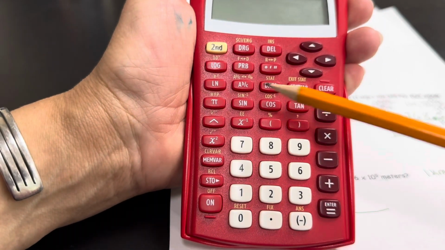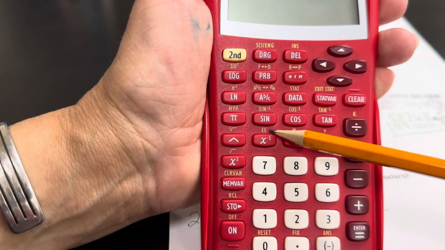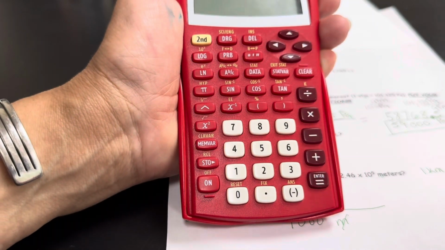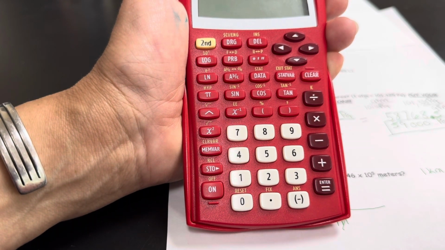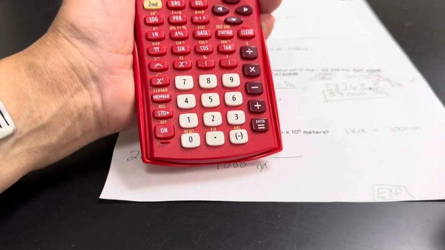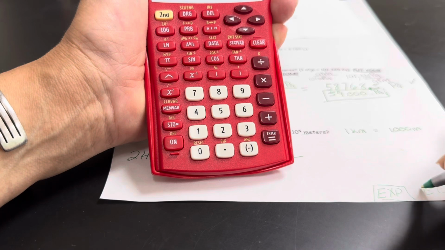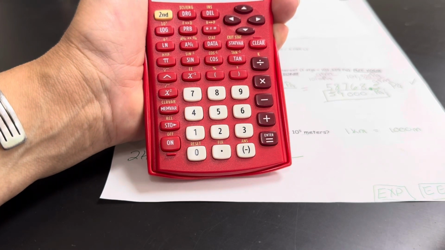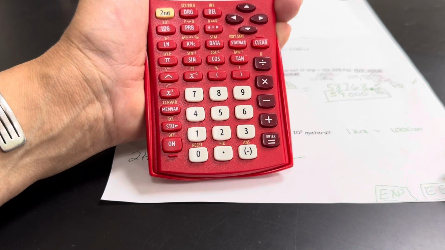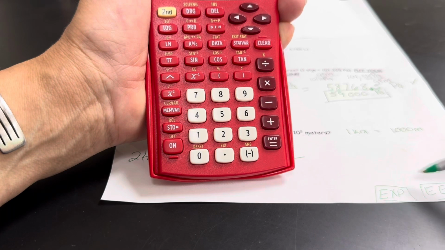If you have a scientific calculator, you're going to want to look for this. In this calculator, it's the EE button, okay? In a lot of calculators, it'll say EXP. It will say EE. Sometimes it will have something like a times 10, and then it'll have like an X up there or something like that. You'll see a button like that. But that's a button that's specifically for scientific notation. Most of the calculators I use have one of these two, okay?